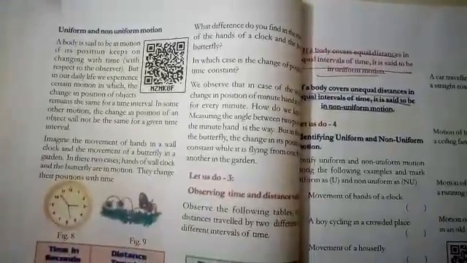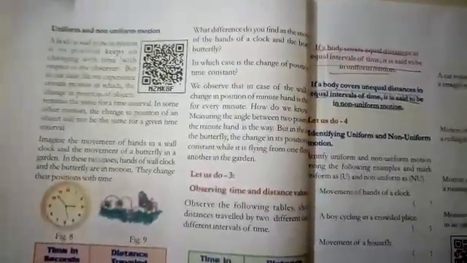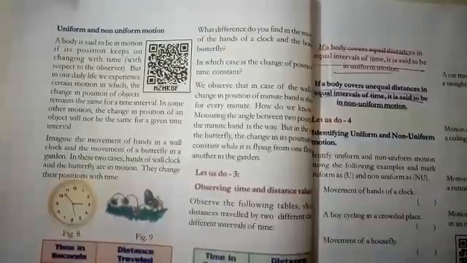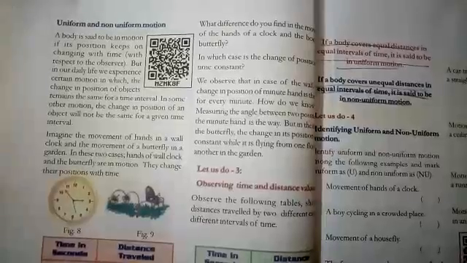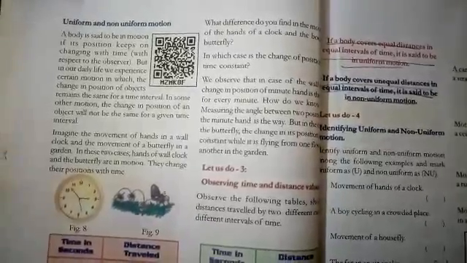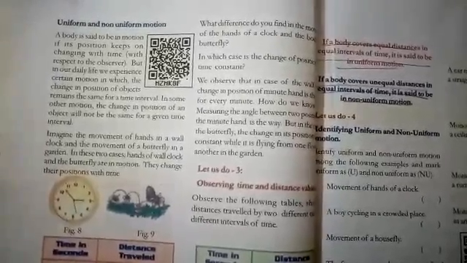Next, what difference do you find in the movement of the hands of the clock and the body of the butterfly? In which case is the time constant? In the wall clock. We observe that in the case of the wall clock, the change in position of the minute hand is the same for every minute. How do we know? We measure the angle between two positions.